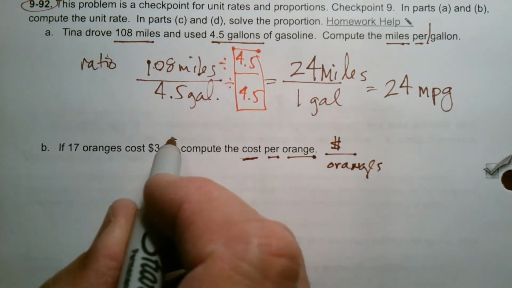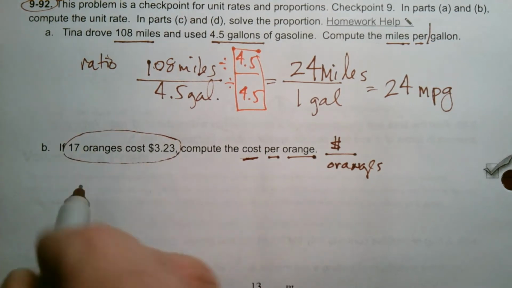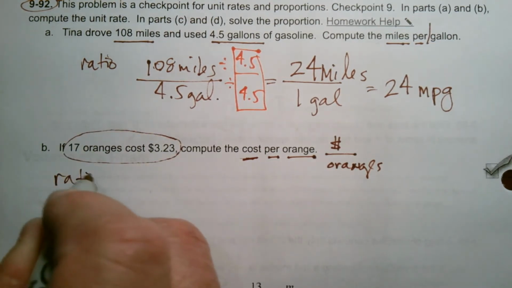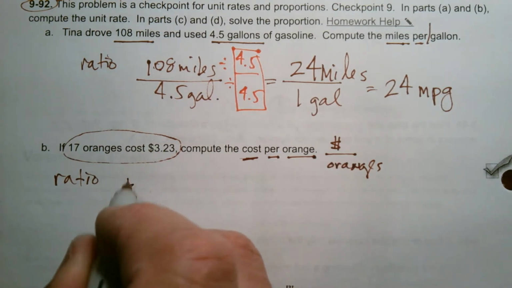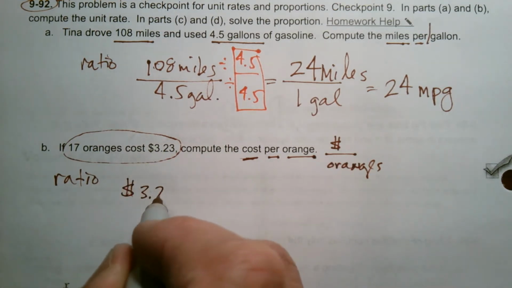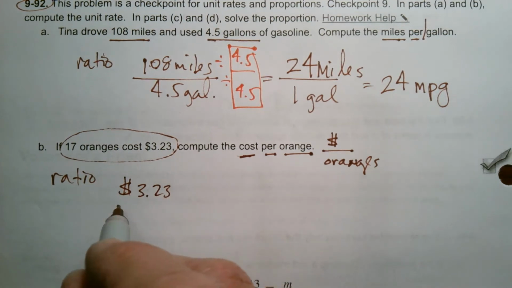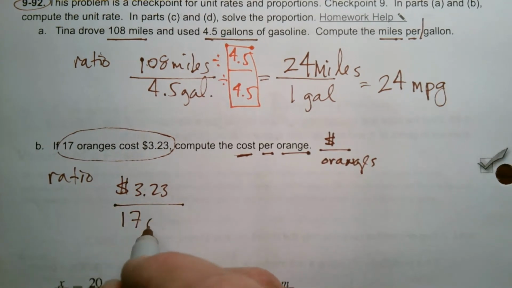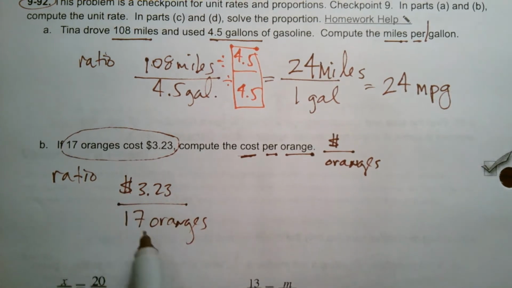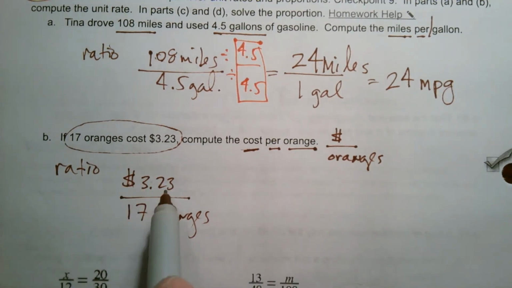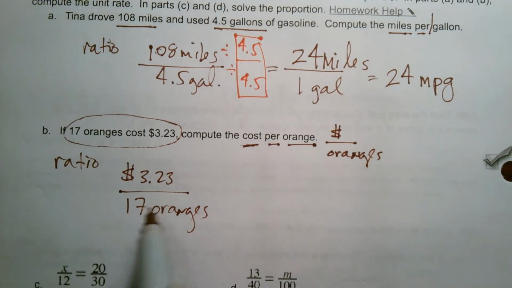If I'm going to start with the information I have here, I can create a ratio first. I'm wanting cost, so I want my money on top. So I know it's $3.23 for 17 oranges. That's a ratio, a comparison. $3.23, 17 oranges. So what do I want?